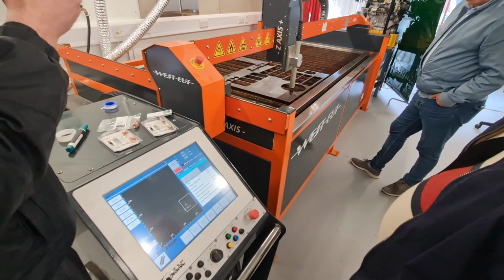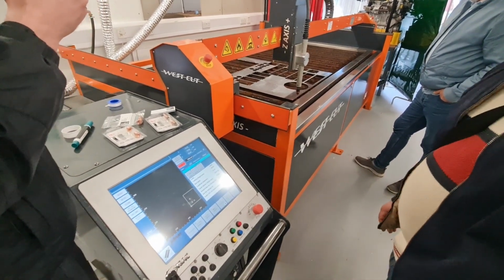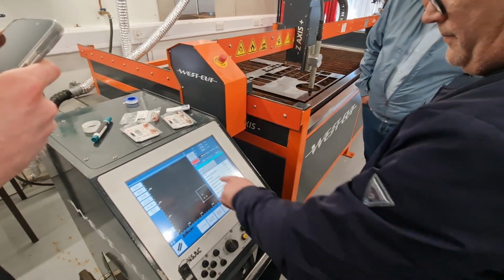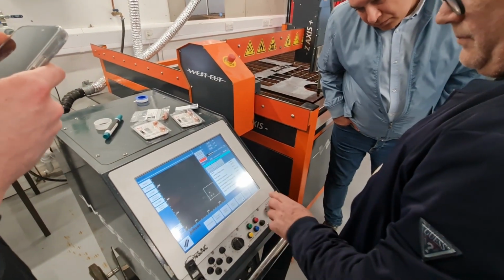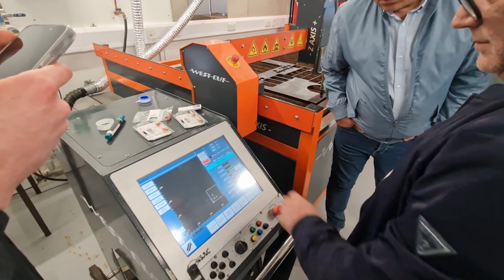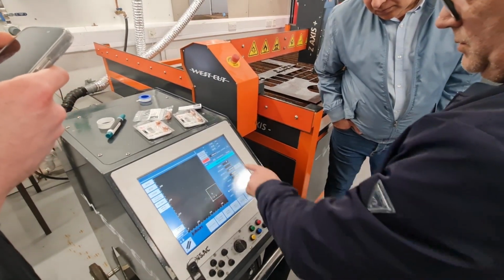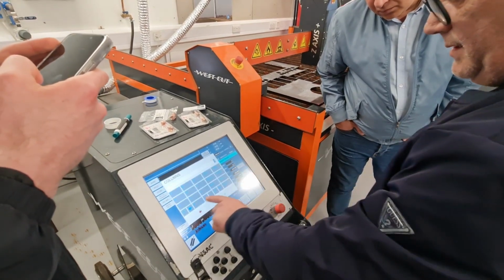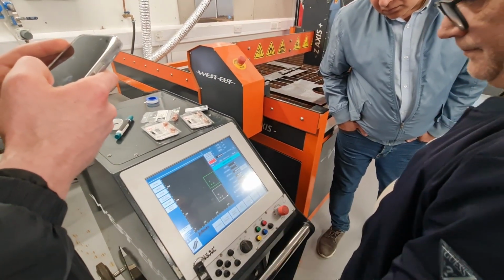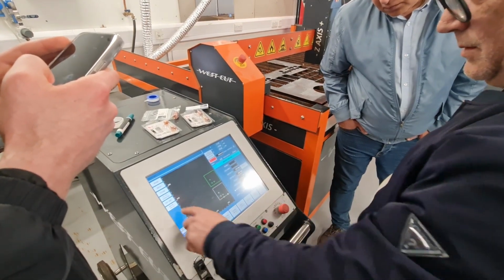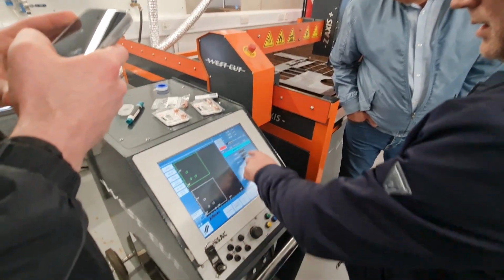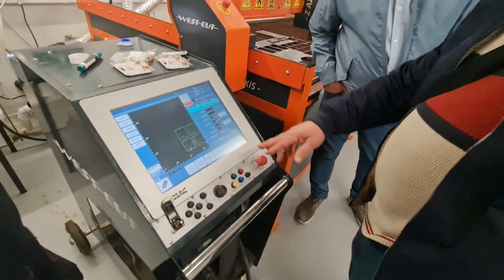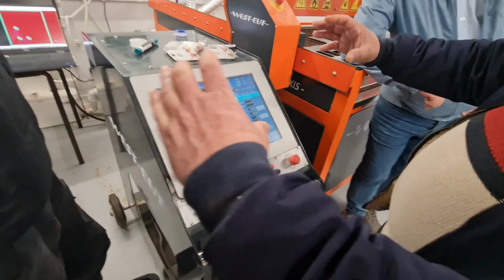Can you scale down? Yes, you can scale, if you want. Now let's say I want to cut 2 of these and 2 of these, so it comes to 4. As you can see now, the parts are apart.